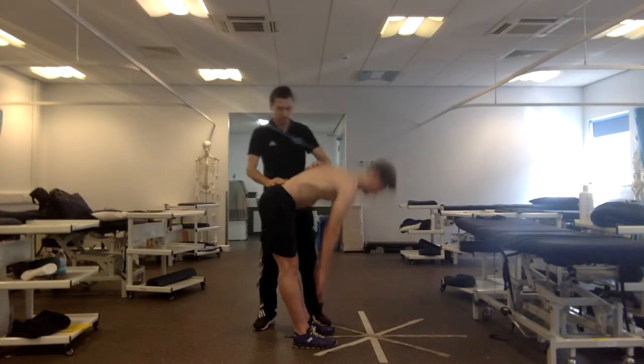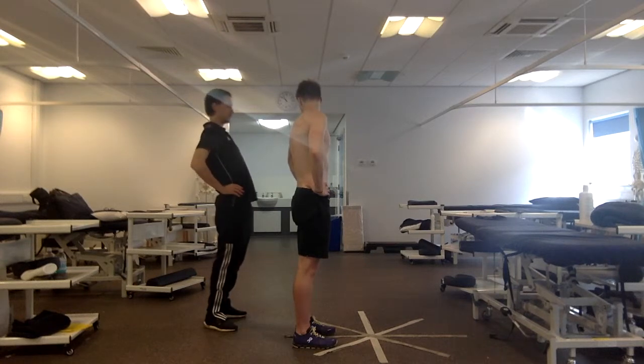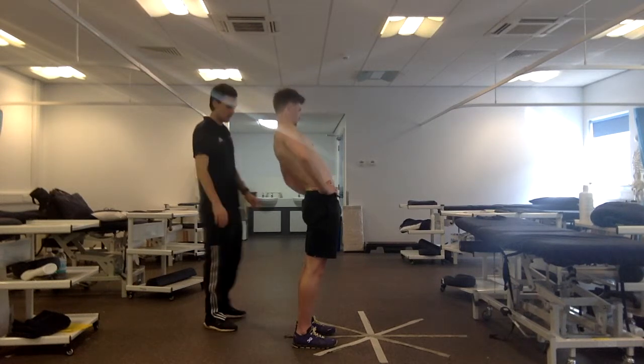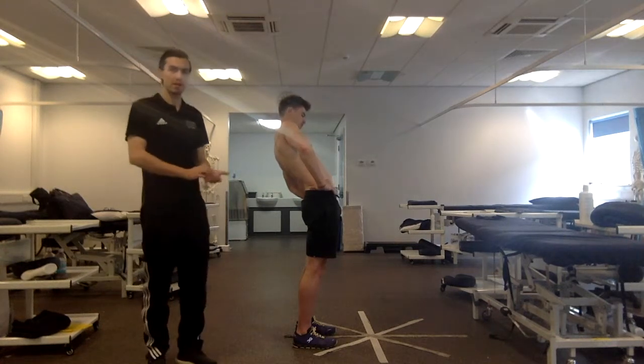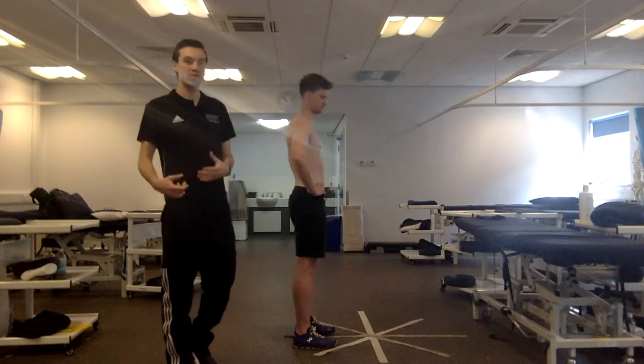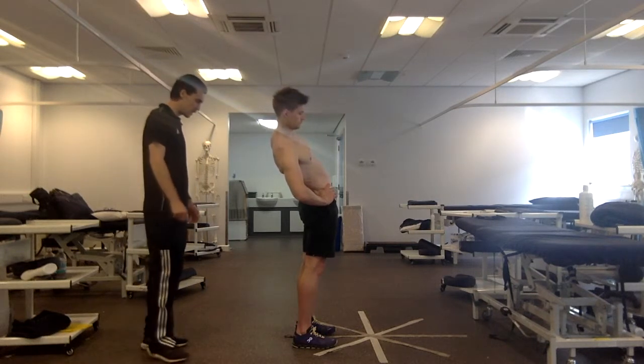And come back up. And finally combining our movements, so hands on your hips again this time, so you need to extend and then side bend. Good, so this is where our clinical reasoning can come in. We're thinking about what structures it might be that we're compressing, what structures it might be that we're stressing and straining. Same the other way. Any problems there at all?